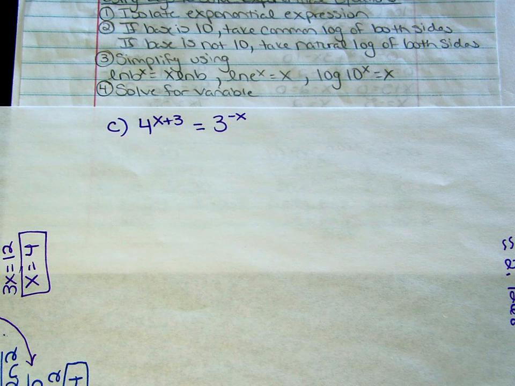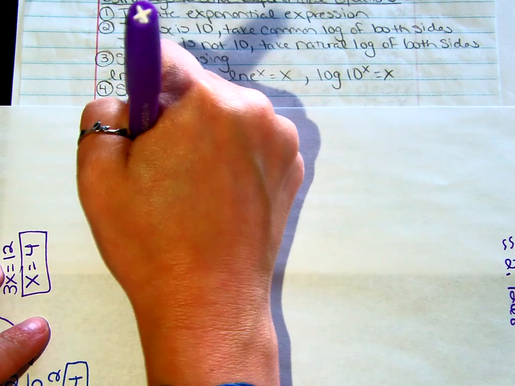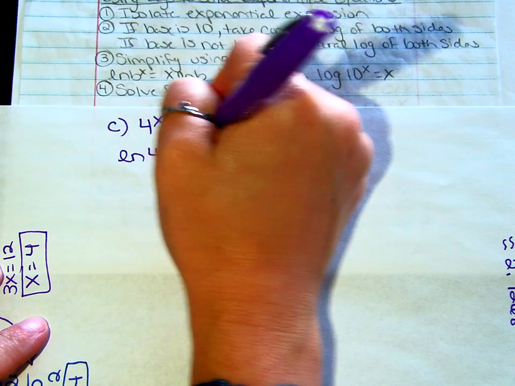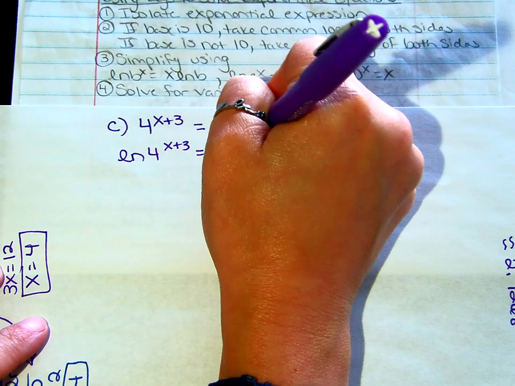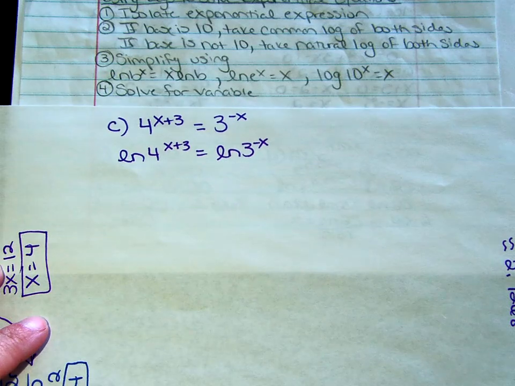My base is not 10 on both of these, so I can't use that. And like I said, you will almost never use it just because it's so limiting. So I'm still going to ln both of these. And then I use my power rule to pull my power out front.